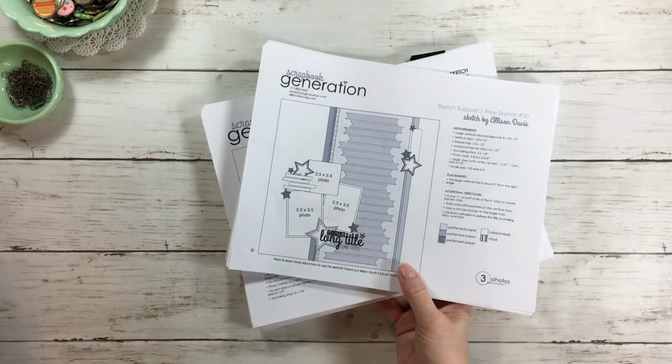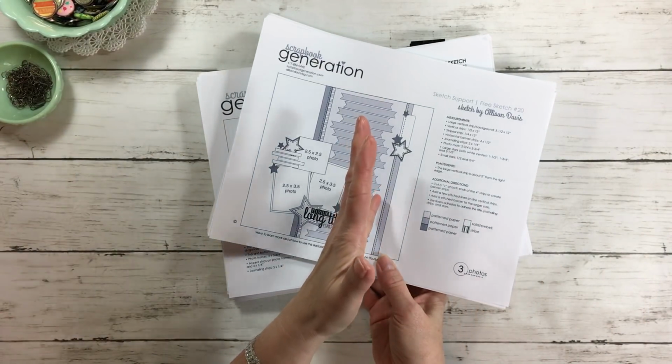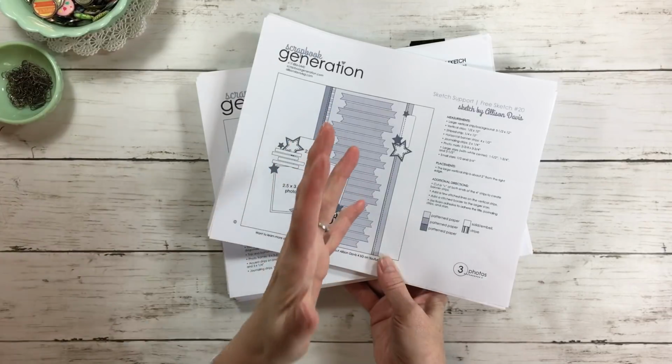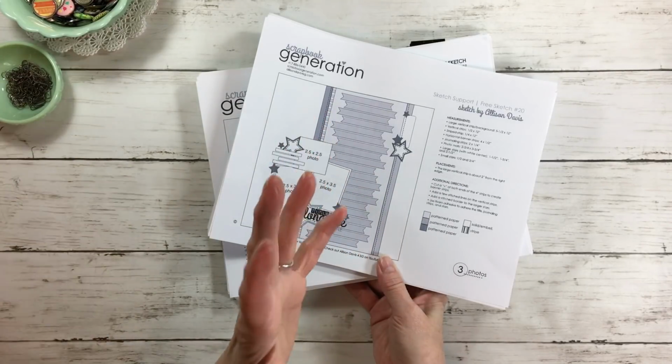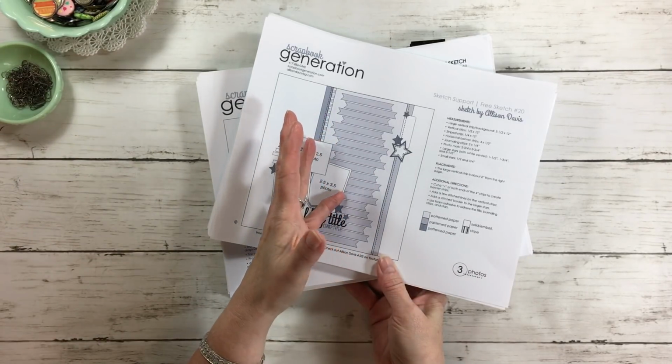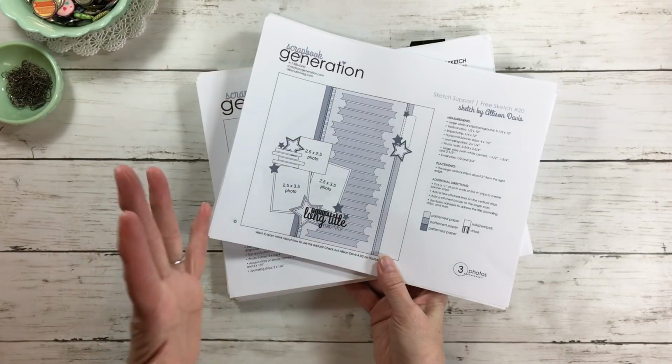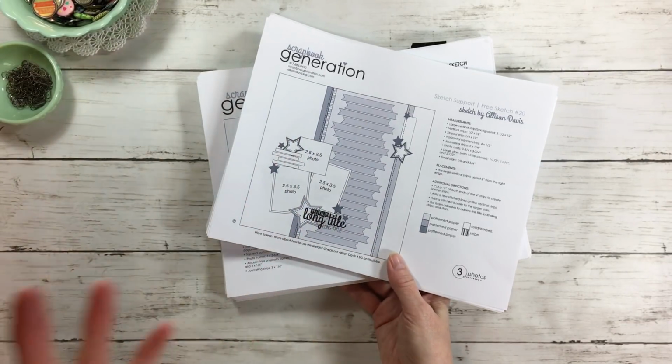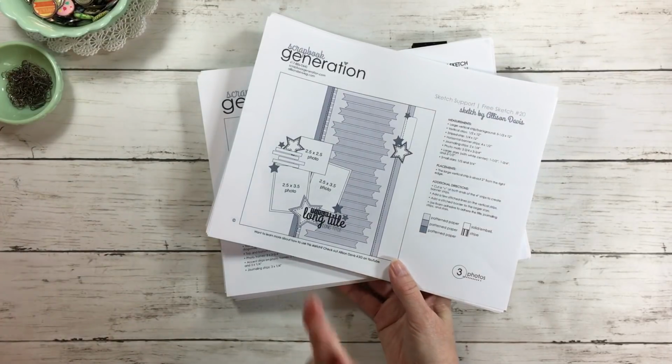Amazing. But then they are an amazing company. They have a stellar reputation in our crafting community, in our scrapbooking community. And they just do a lot. They really do. And they also have a Facebook group and all that good stuff.